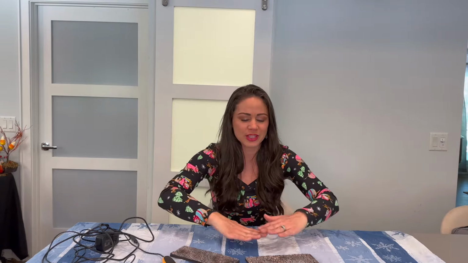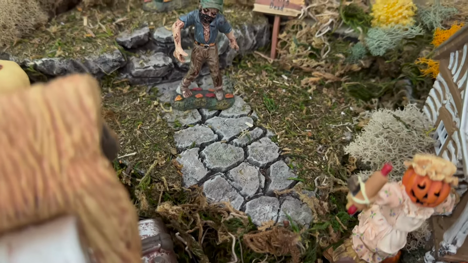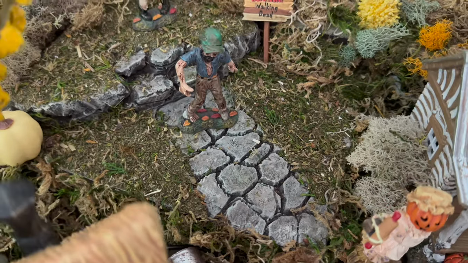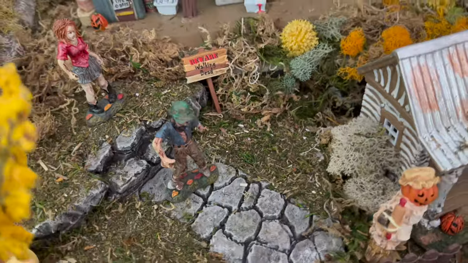You can also carve directly into the styrofoam platform, so it's at the same level. Like if you were to have maybe some grass or whatever else is going on the ground, it's all going to be even. If you set this on top of your styrofoam, it's raised a little bit. For Halloween, I pretty much carve everything directly into my styrofoam. I really like that look. So it's a little bit more integrated.